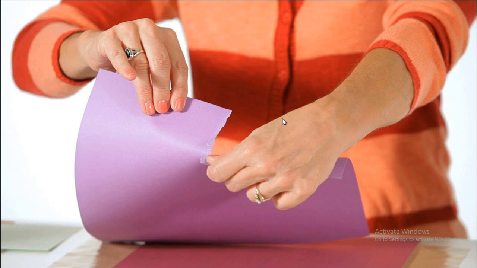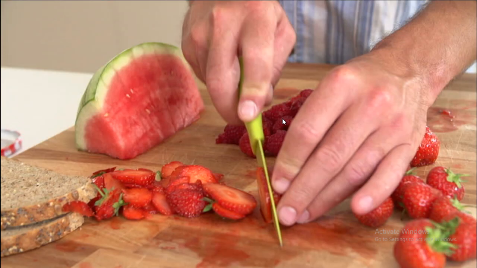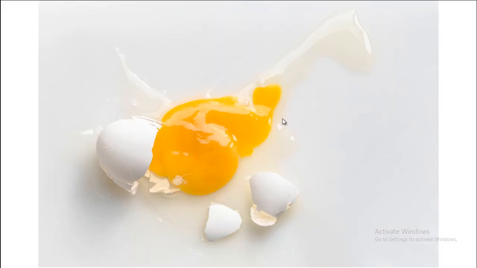This picture, what does it show? Tearing. The woman is tearing the paper. How can we change fruit or food? Cutting. Excellent. We can cut the fruit or the food. So if you want to change the food, you can cut it. How about this picture? How was this egg changed? Breaking.